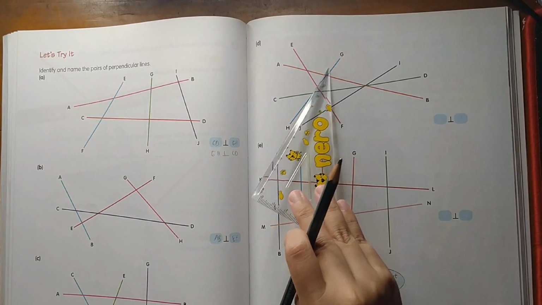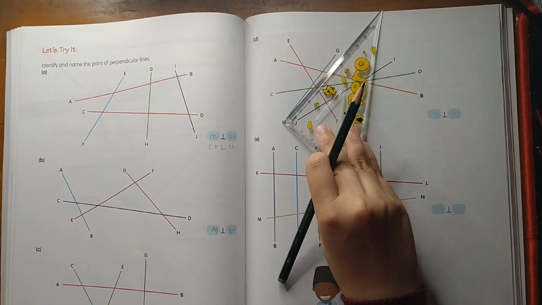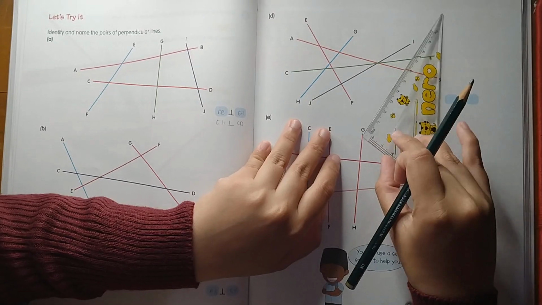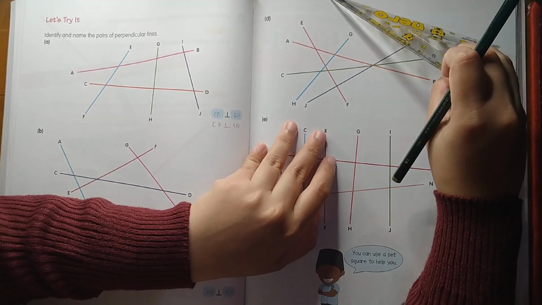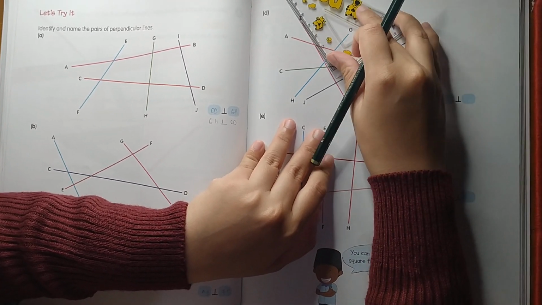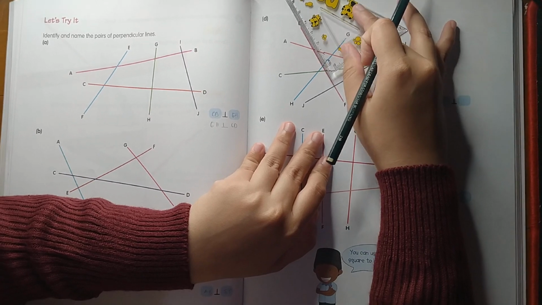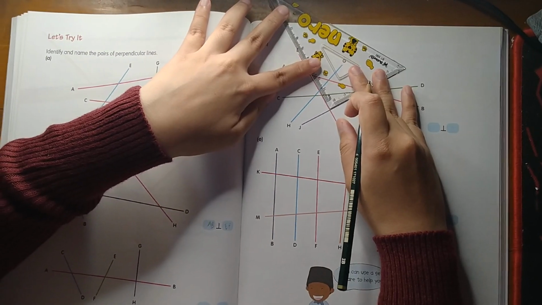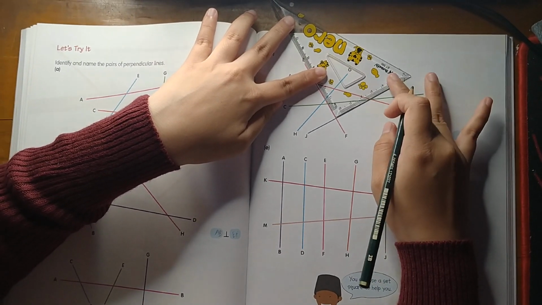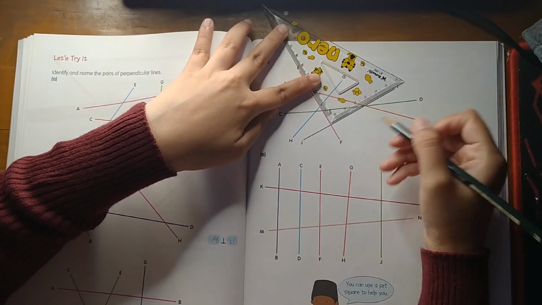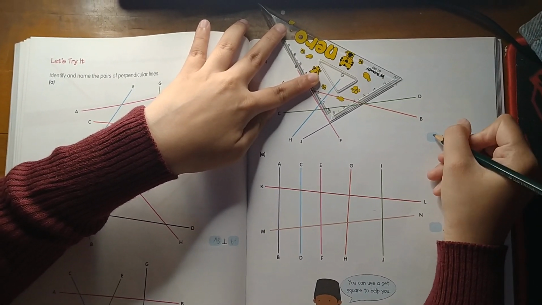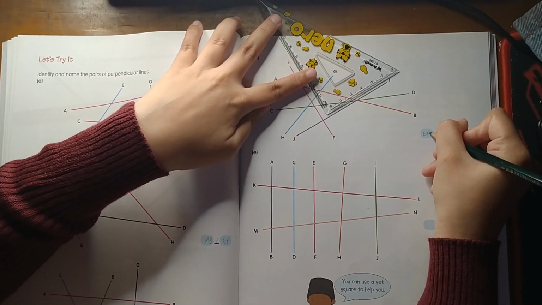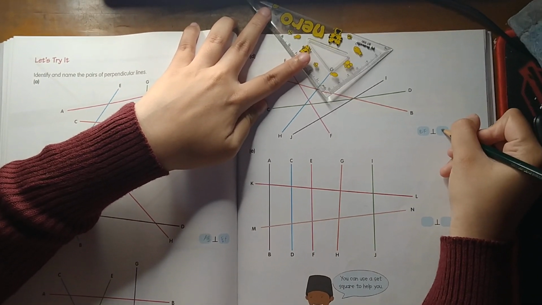There are many lines here. The first we try EF. EF like this. Good. EF perpendicular to IJ. So we can write EF perpendicular to IJ.